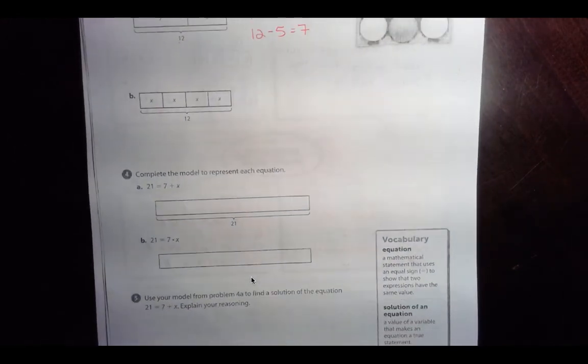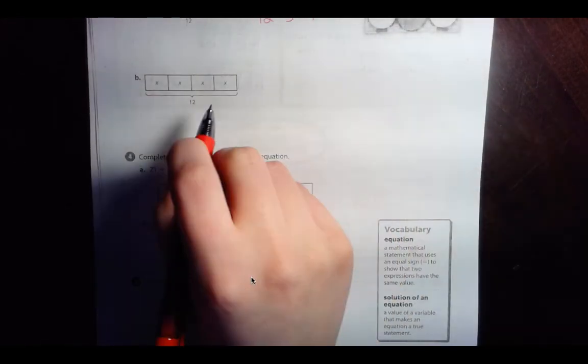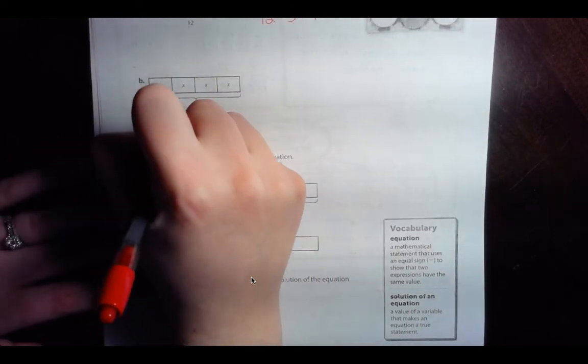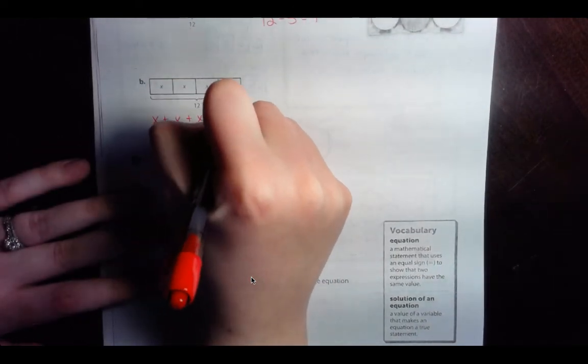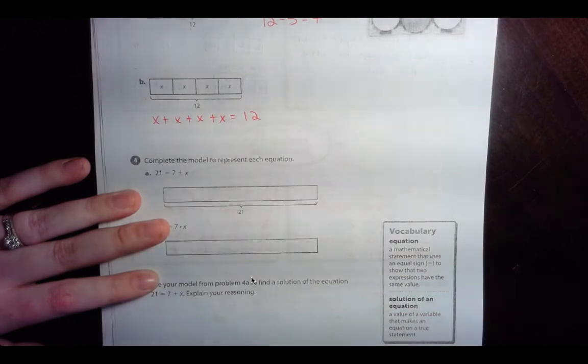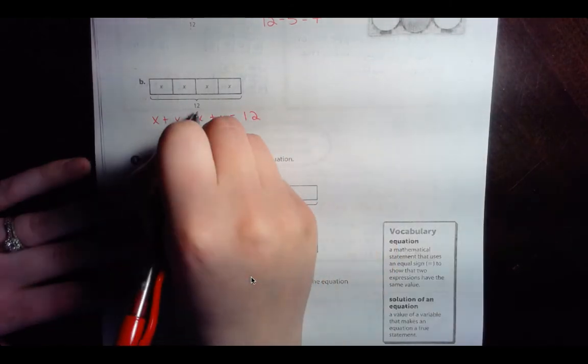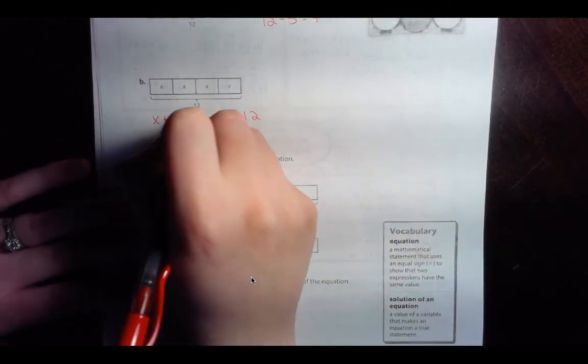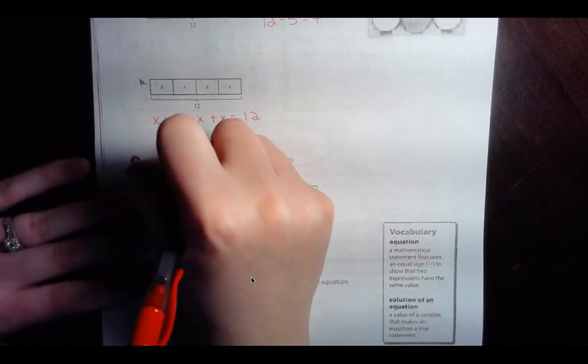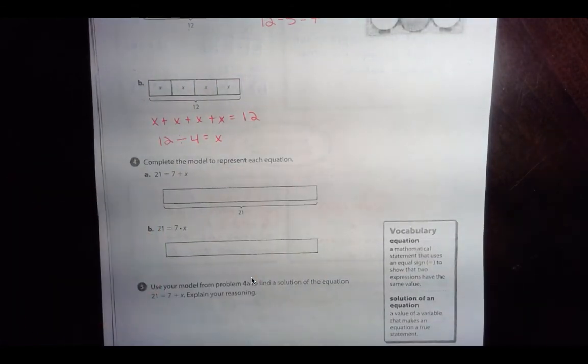All right, B, we could say that x plus x plus x plus x equals 12. We could also say that 12 divided into 4 sections equals x in each section.